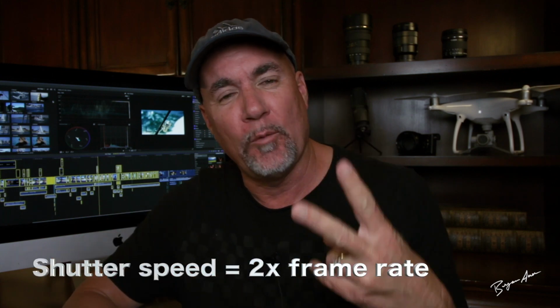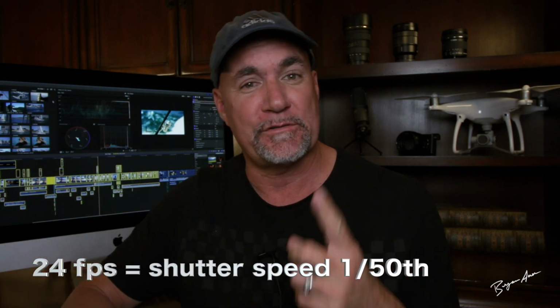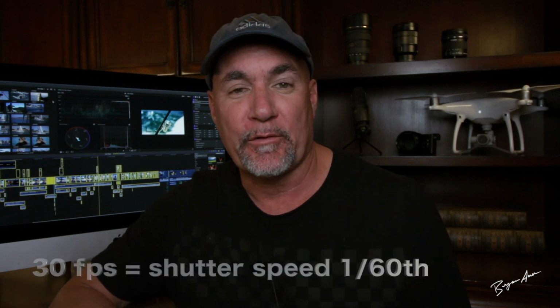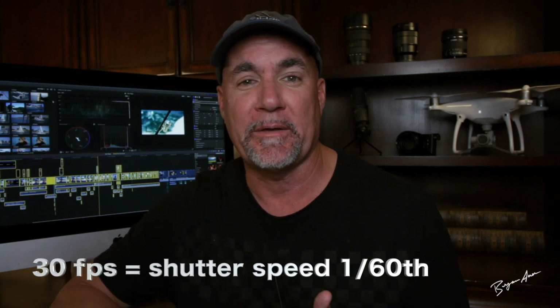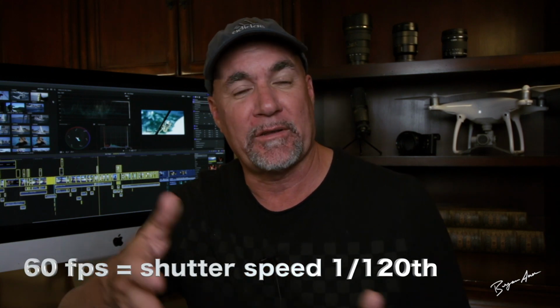If you're shooting film, then you want your shutter speed to be no more than 2 times your frame rate. So if you're filming at 24 frames per second, then you want your shutter speed to be double that, which is 1/50th. If you're shooting at 30 frames per second, you want your shutter speed to be at 1/60th. If you want that buttery slow-mo and you want 60 frames a second, fantastic. In that case, you're going to be set to about 1/120th of a second for your shutter speed. Doubling the frame rate is commonly referred to as the 180-degree rule, which pretty much all of us are trying to employ at all times.